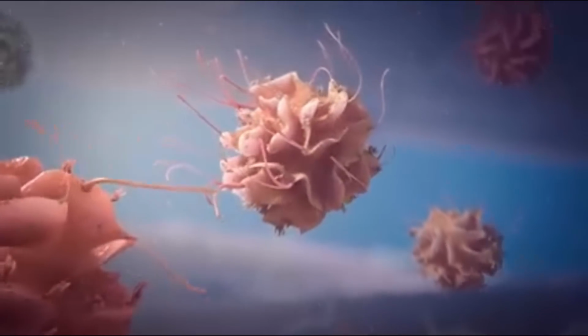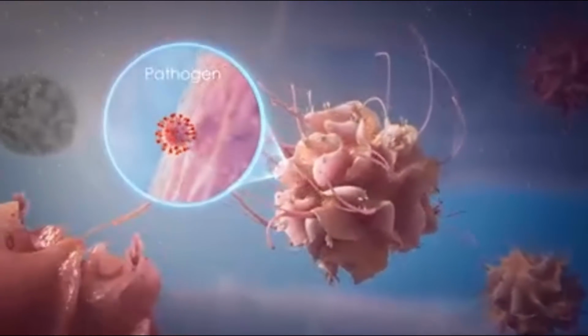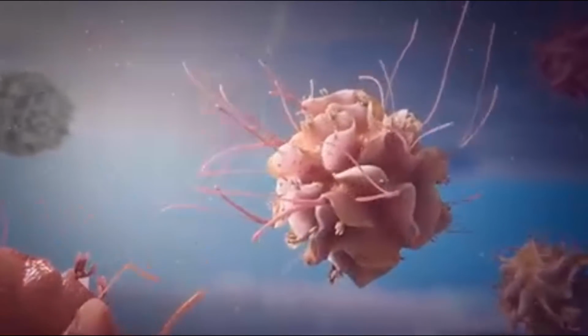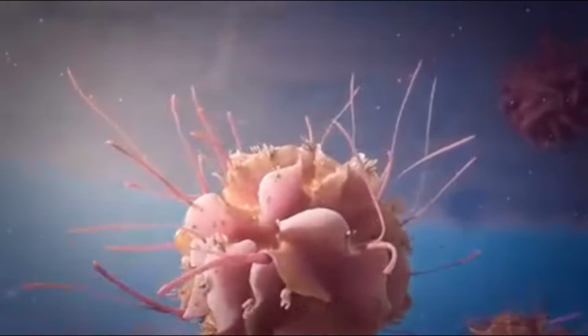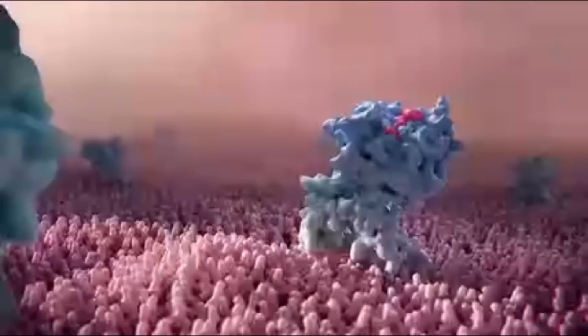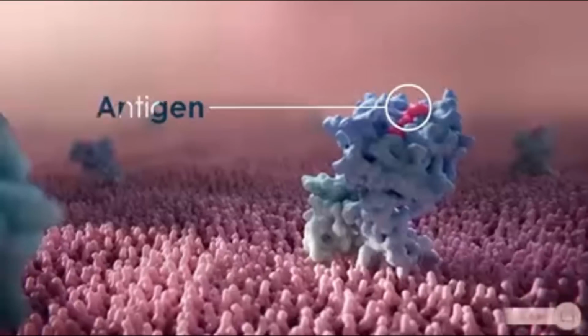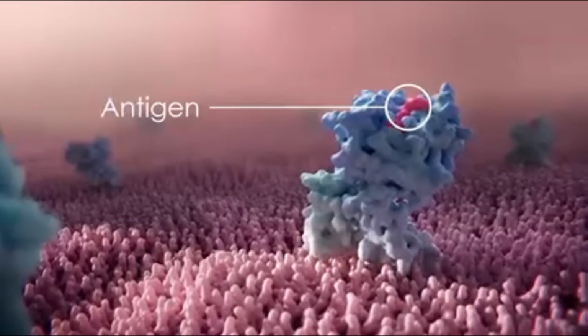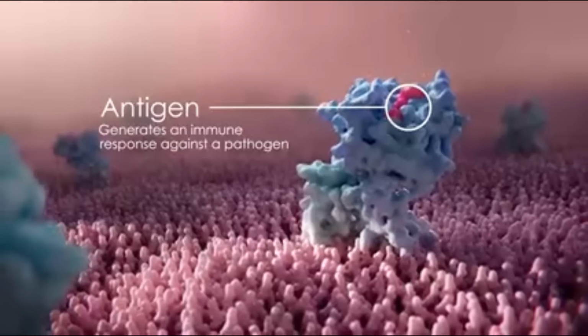Their job is to constantly be on the lookout for anything unusual, ingest potential pathogens, and display proteins or fragments of proteins from it on their own cell surface. The proteins or bits of protein they display are called antigens, gen for generate, and anti for against. Therefore, an antigen is something that generates an immune response against a pathogen.